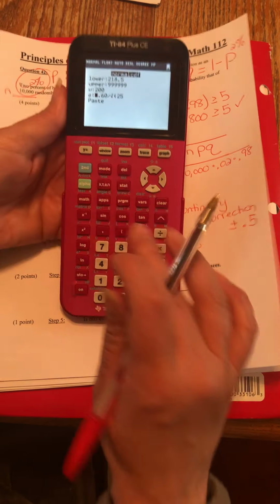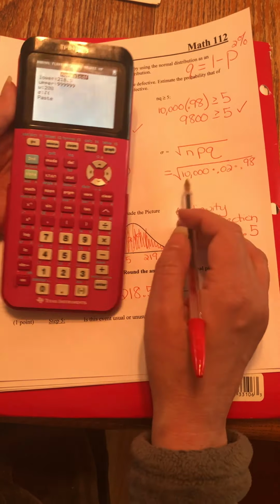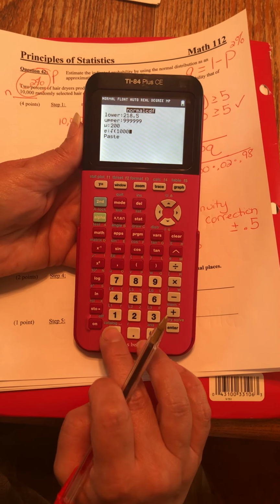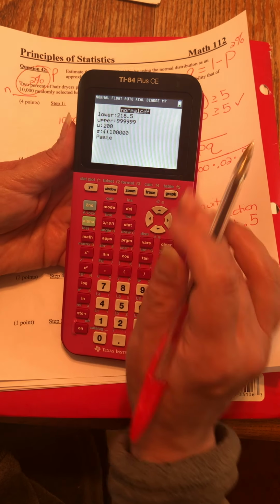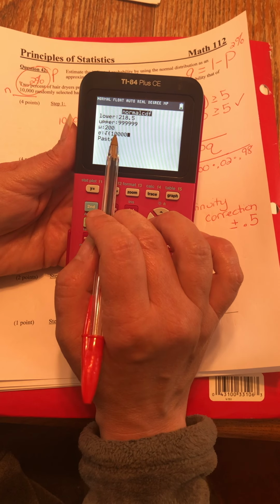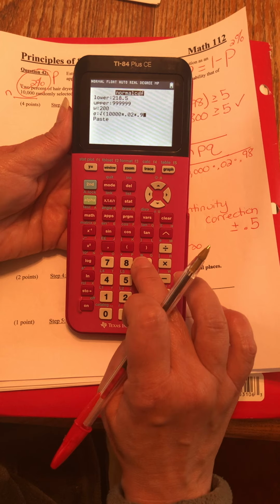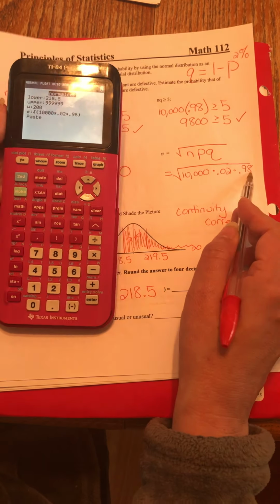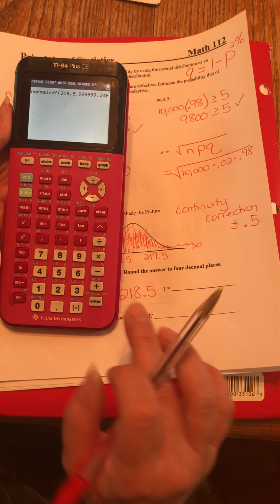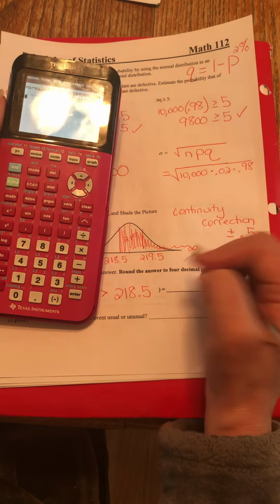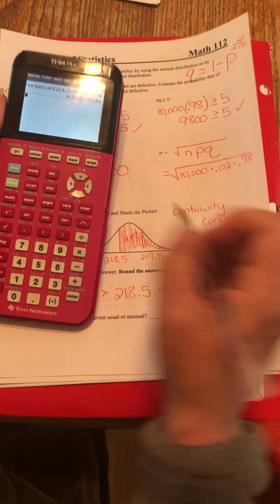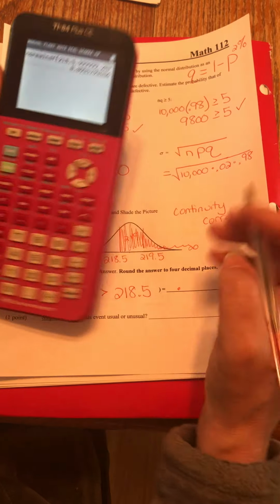And the standard deviation is the square root of 10,000. I might have got carried away on my zeros. I think I have one too many zeros. Hold on there. 10,000 times 0.02 times 0.98 is your standard deviation. Hit paste, hit enter, and your answer should be 0.0932.